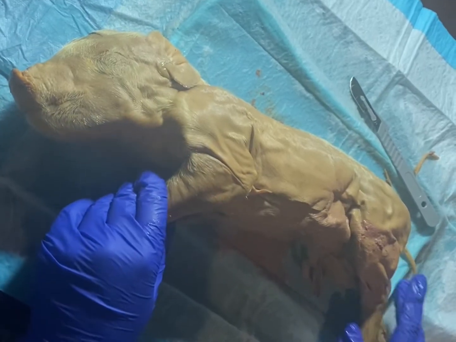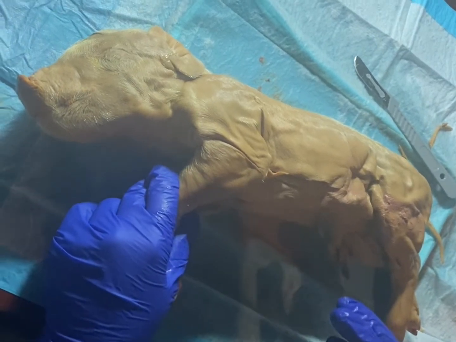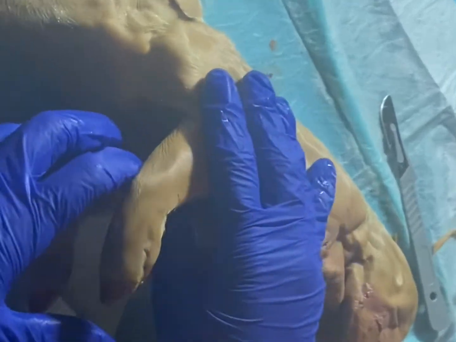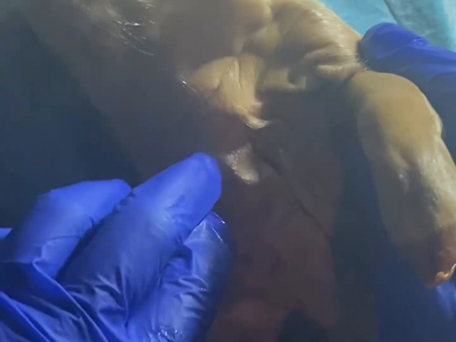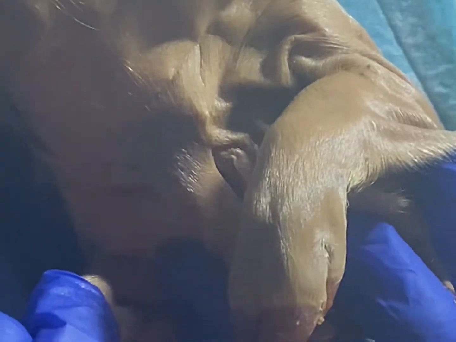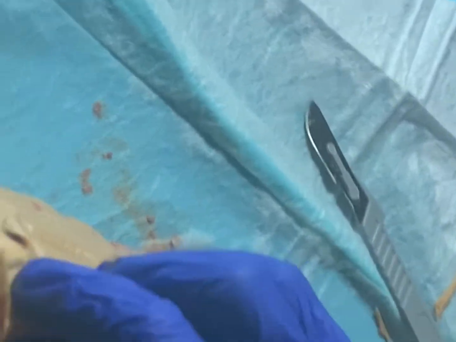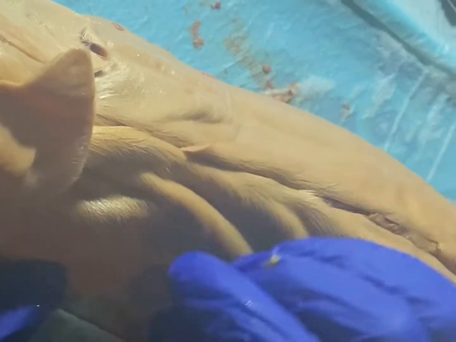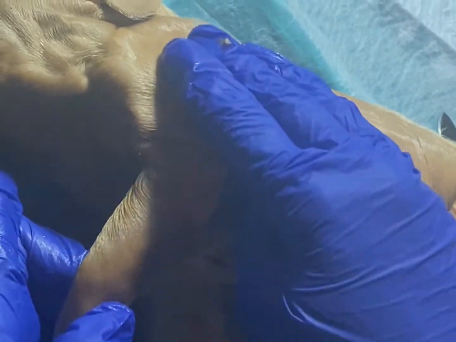Okay, so the next system that we are going to be working with is the muscular system of the pig. The first term is the pectoralis major, which is his pec muscles, and they're located right here on your pig. We have the latissimus dorsi, which is located on the back of the pig along here. And the deltoids on the lateral aspect of the pig.